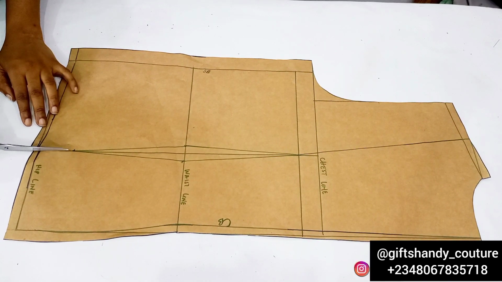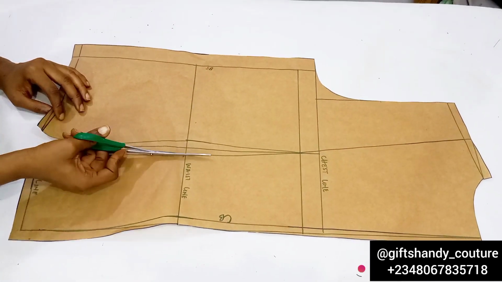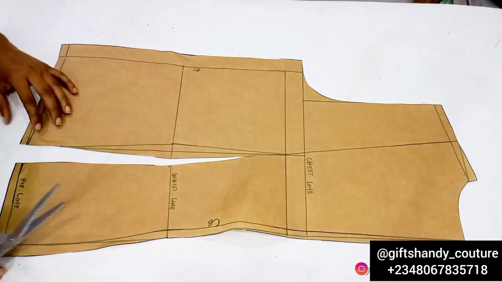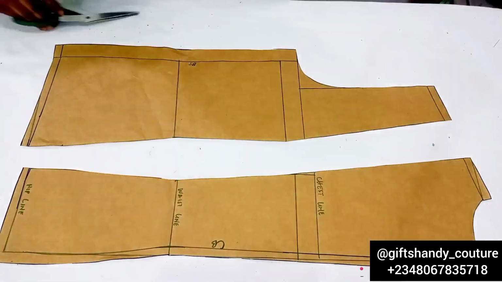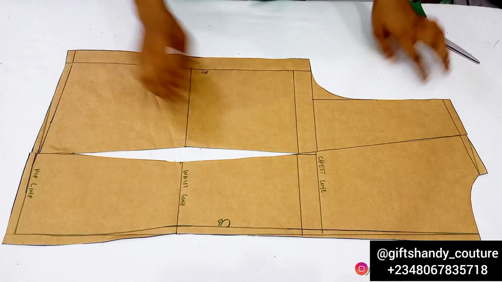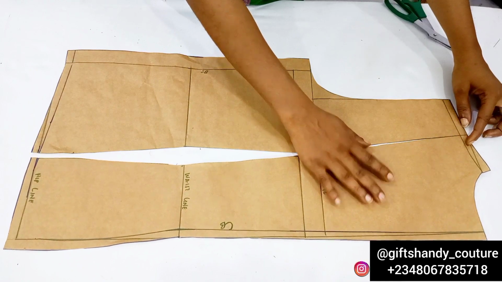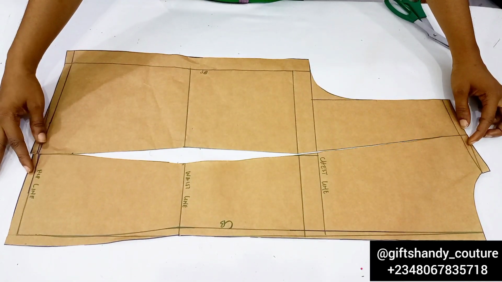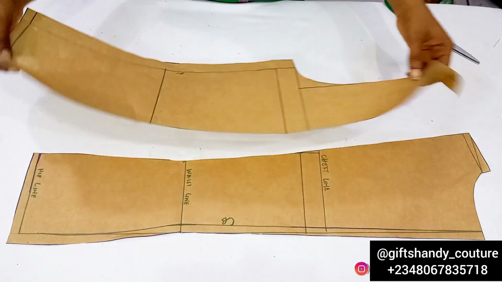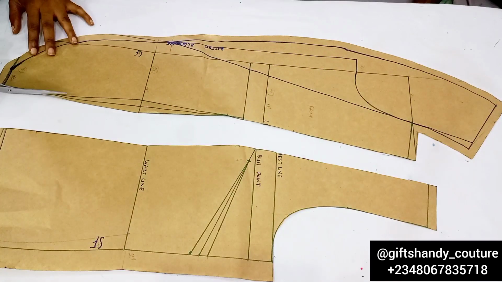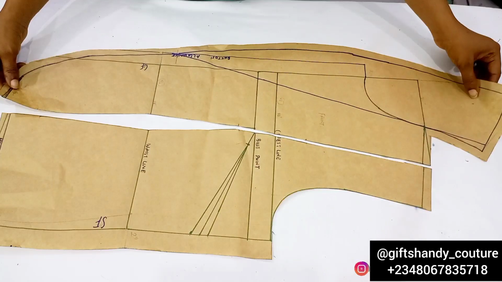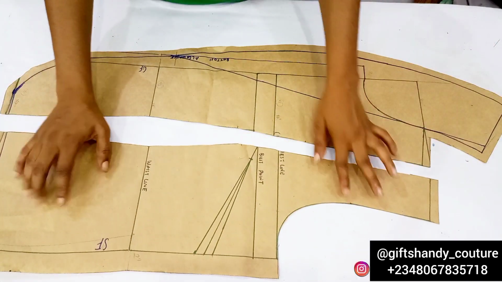I'm going to be slashing through the dart line like so. I will take out the dart all the way to the shoulder line. I will also take out the dart on this other part. As you can see, this is what we have. So by the time I transfer to fabric, I'm going to just be adding 1/2 inch to those parts. And for the front, I also repeated the same thing. I slashed all the way like so, took out the dart, and this is what we have.